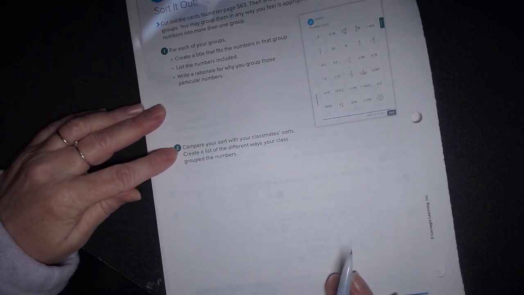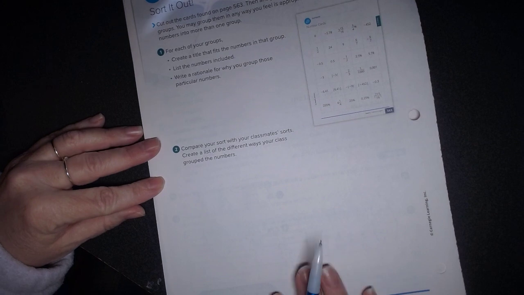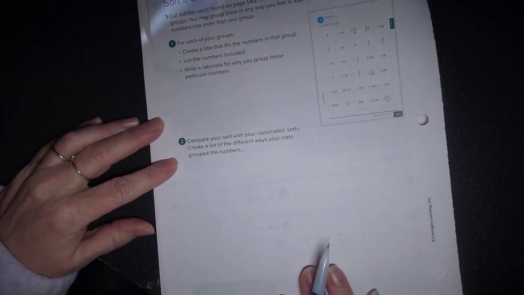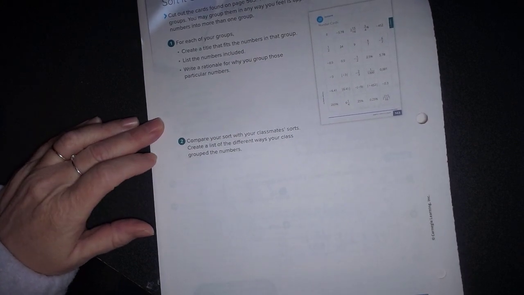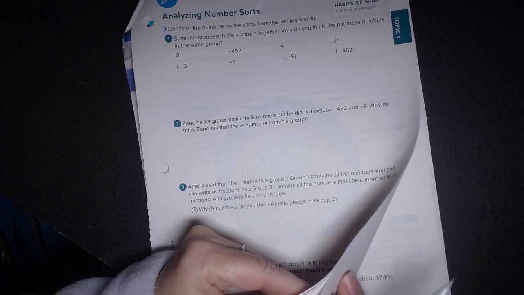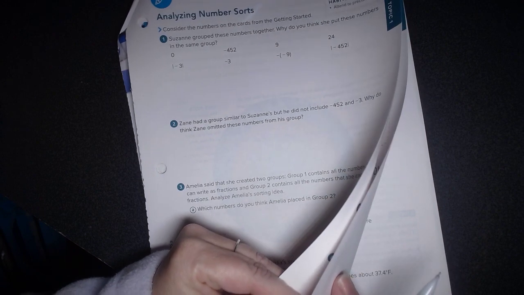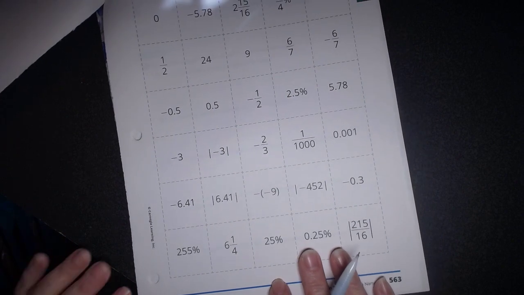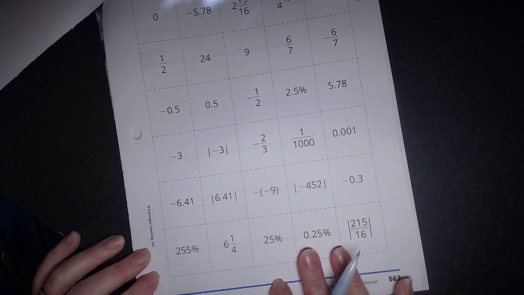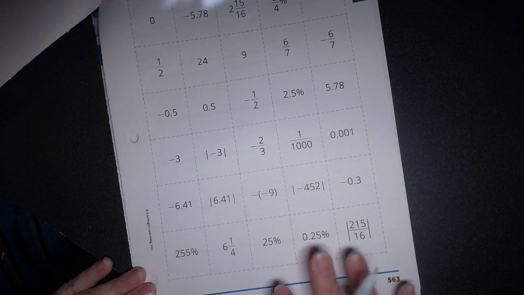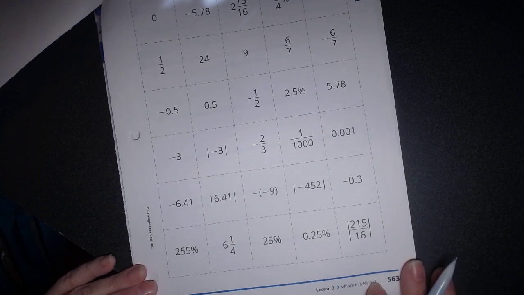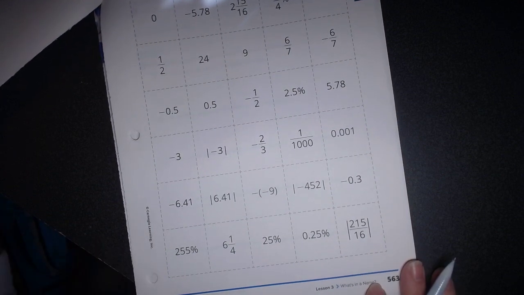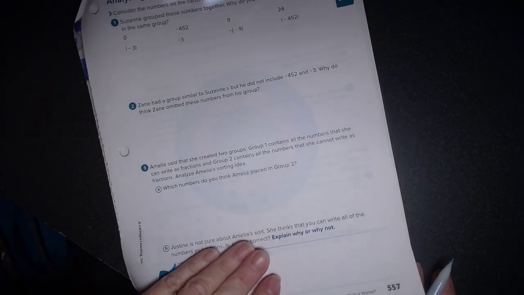And then it says here that you're going to compare with other classmates. If you're at home and doing this, you're not going to be able to do that, and that's okay. So go ahead and pause, and you're going to flip over here to page 563 if you have your text at home. If you don't have your text, you can just use the screen as your guide and just write them out on a piece of paper. So these are the numbers that you're going to use or cut out, whichever way you're going to do it. And then check back in with us for activity 1.